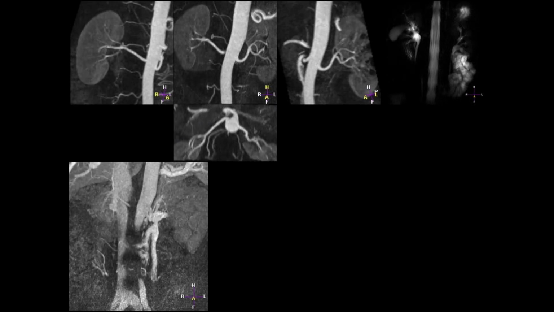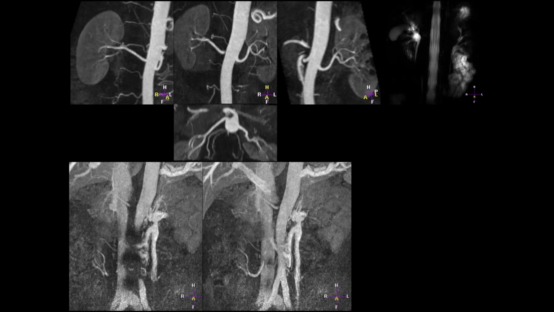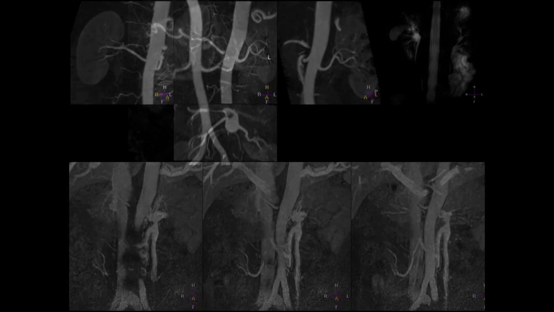Here is another one. The arteries look okay, but we've got a retroaortic renal vein and something funny going on with that in the retroperitoneum. They're not going to take this kidney, so we don't want to tell them that the arteries are okay to take the left kidney, and then they run into trouble because the vein is there.